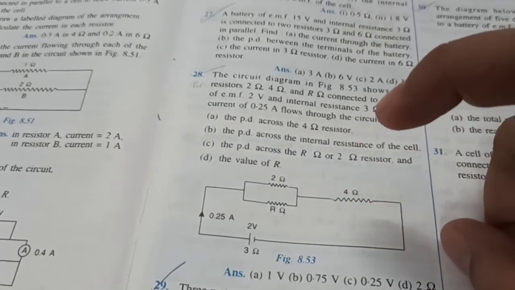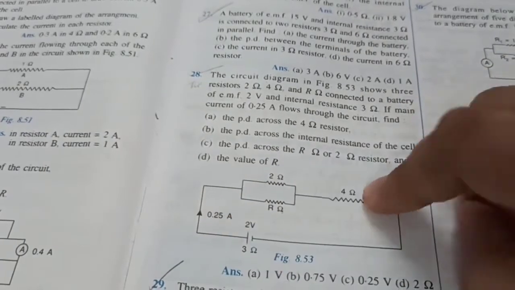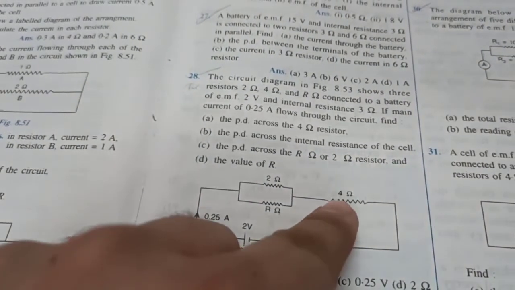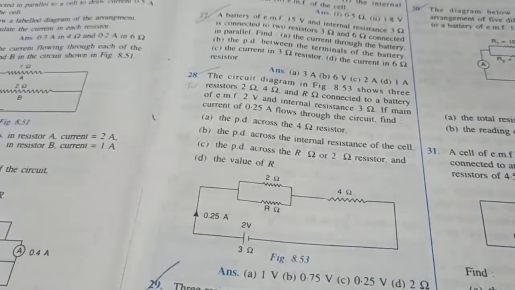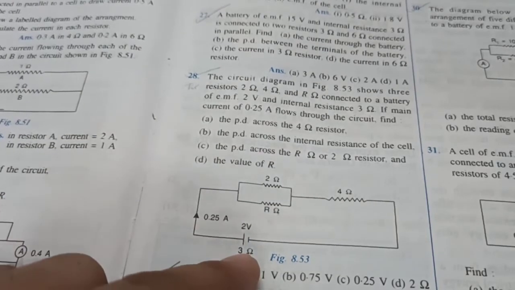So it becomes easy for you to solve. So I is the same here. So V1 is equal to I into R1. So I get this as 1 volt as the answer. So out of 2 volt, 1 volt is for this. Okay. Next question is, what is the potential difference across the internal resistance?